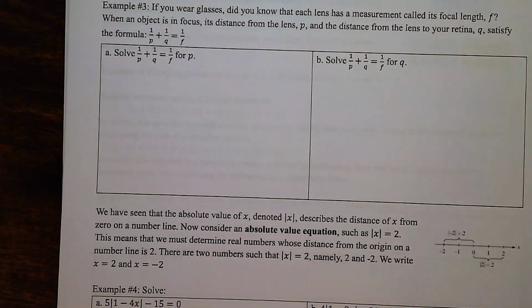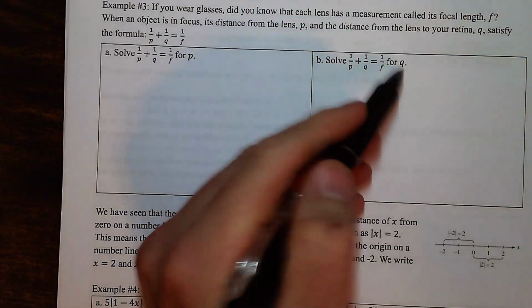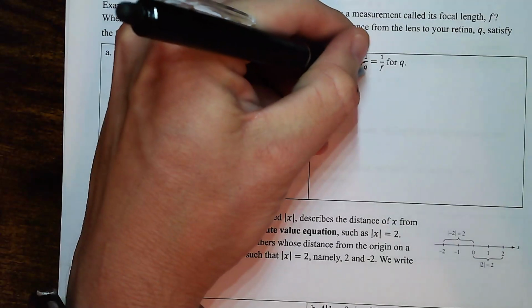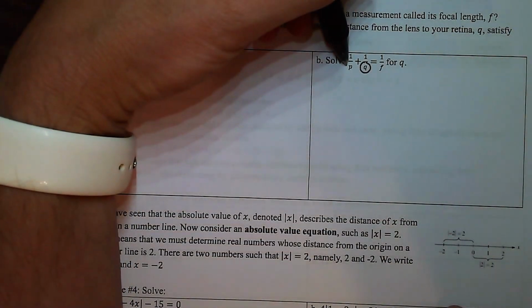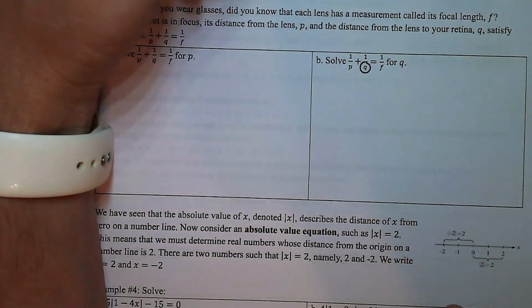All right, so the first thing I want to do on this next one, I'm solving for a specified variable. In this case, I'm solving for q. Q's right here. What I recommend that you do is that you get a common denominator, just like we did on the last one. So we've got terms with fractions, so kind of think of it as numbers.